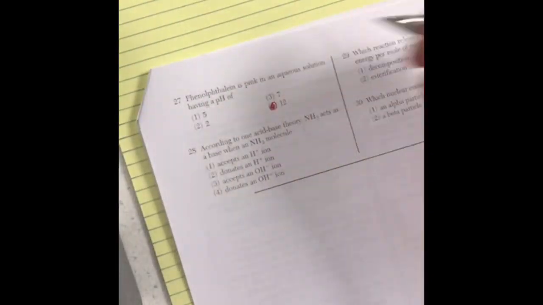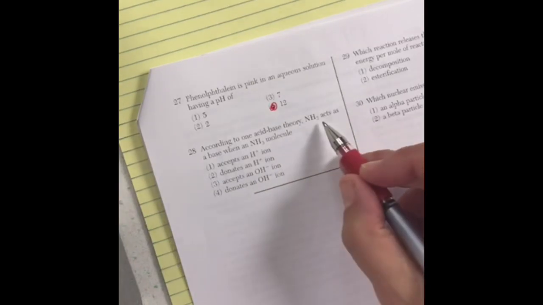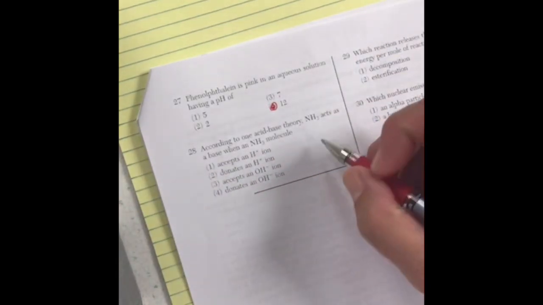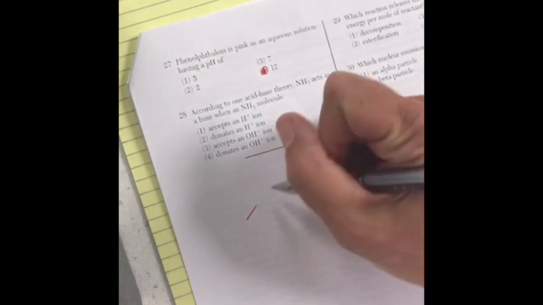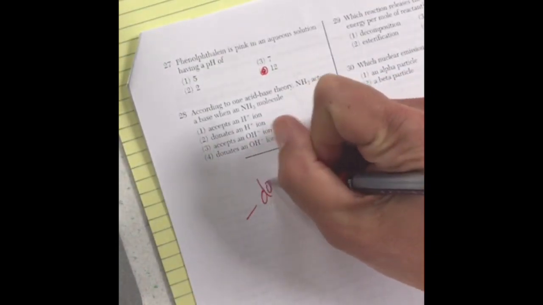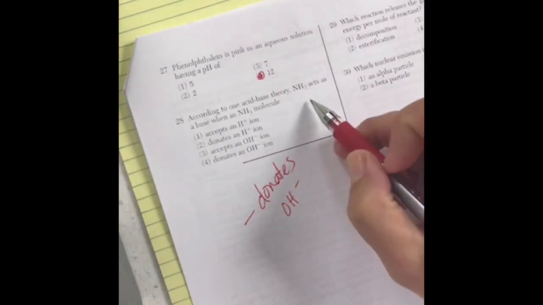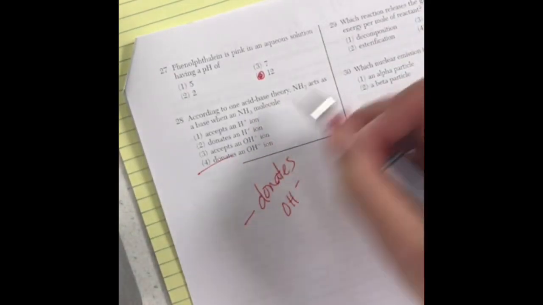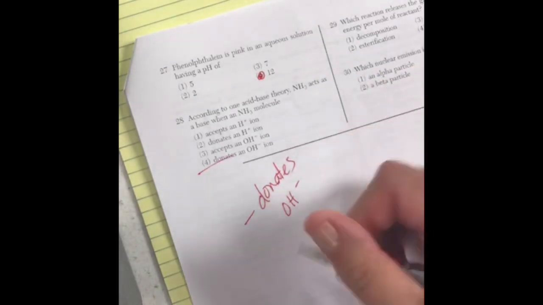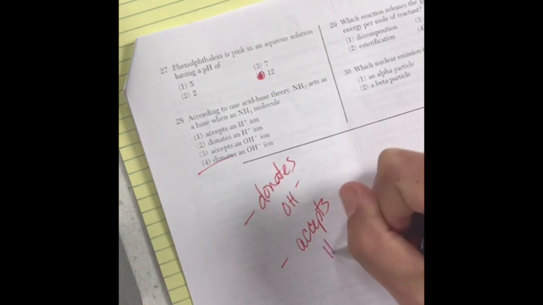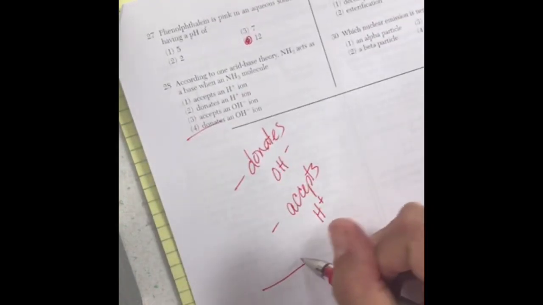So 12. According to one acid-base theory, NH3 acts as a base when it. So bases have 2 options. There's 2 definitions of a base. It either donates OH minus, which this does not do. It cannot donate OH minus because it doesn't even have an OH minus and it's not a metal with an OH. Or it accepts H plus. Either way, it's going to make your pH go up.